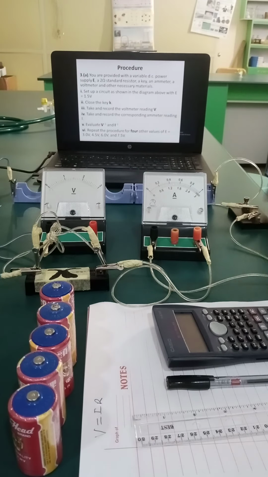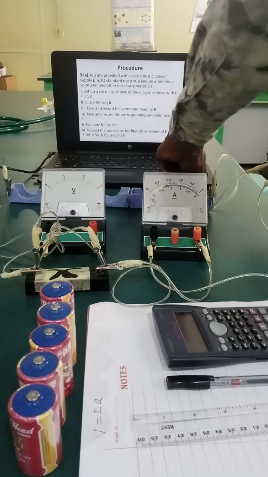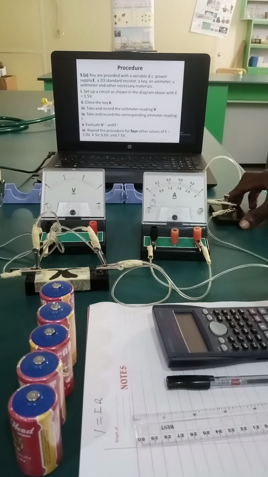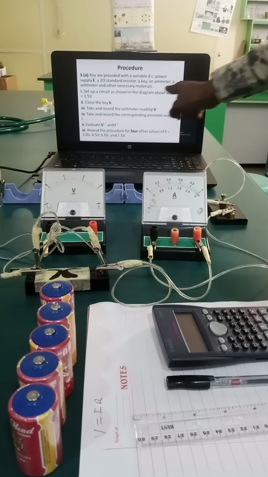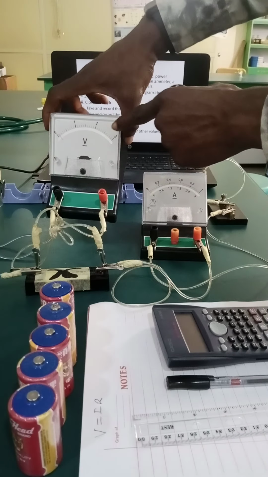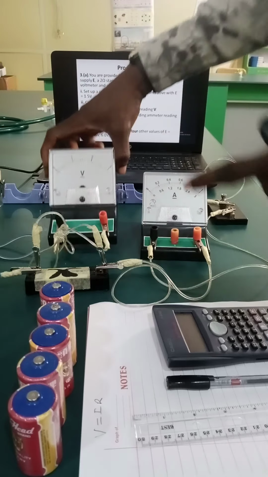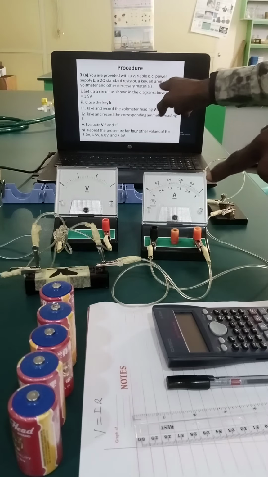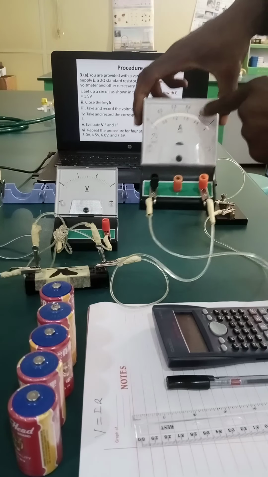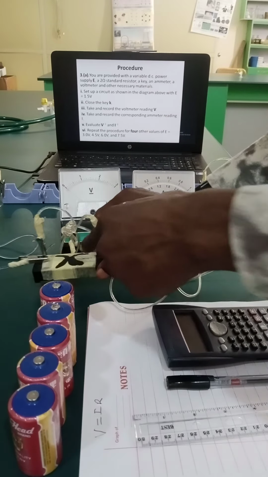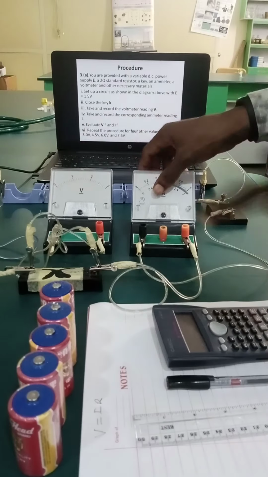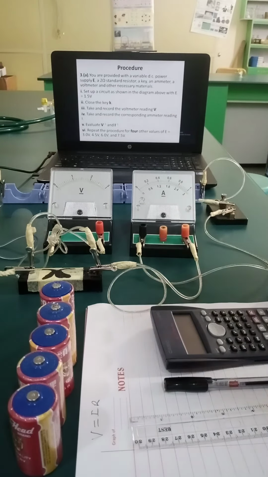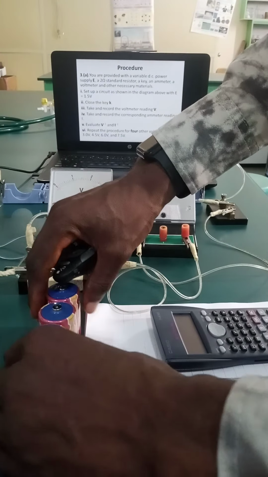So a key, this is a key for this experiment, and then we have a voltmeter. This is the voltmeter, and then we have the ammeter, and this is the ammeter. We have the resistor, and then the batteries, and then the connection wires. So let's quickly look at the instruction for the experiment.